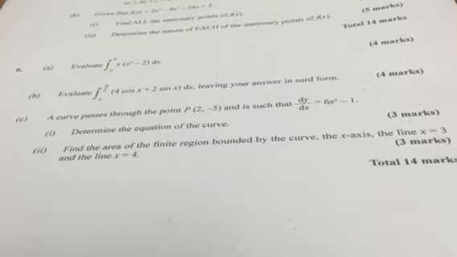Part A here, we have to evaluate. So this is a definite integral that we must evaluate. It's a polynomial. If you look at the function x by x squared minus 2, that's a polynomial when we expand the brackets. Part B is also a definite integral, but this time it's testing our knowledge of trigonometric functions, specifically cos x and sin x functions. We need to know how to integrate those.